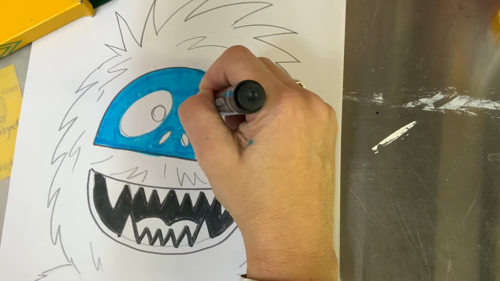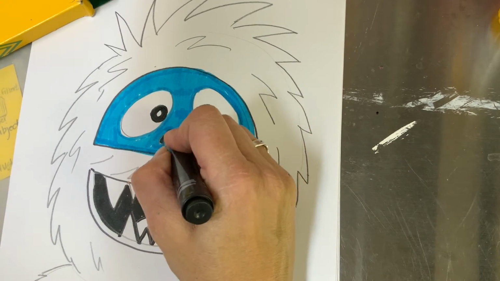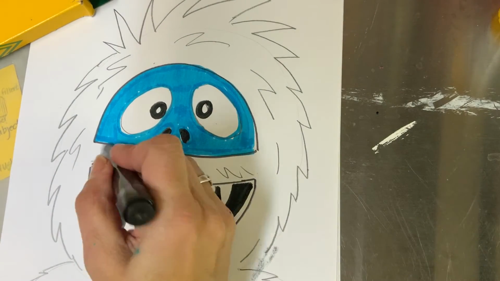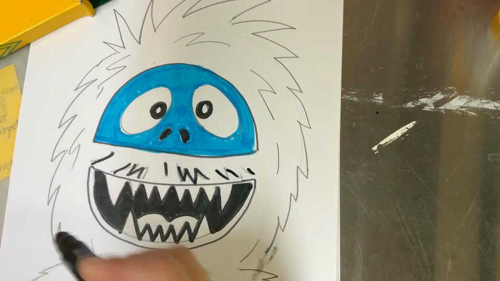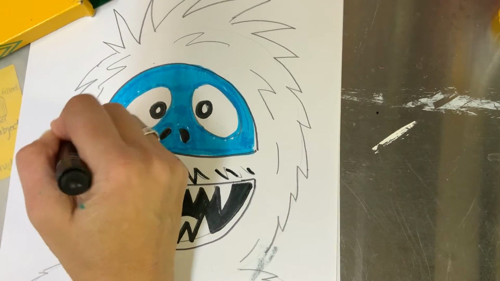But really, there's not a lot to color on the Bumble, because he's mostly just white. Maybe you want to go in here and do your little lines over top. Oh, got some marker on my hand. Story of life of an art teacher. Whoop.